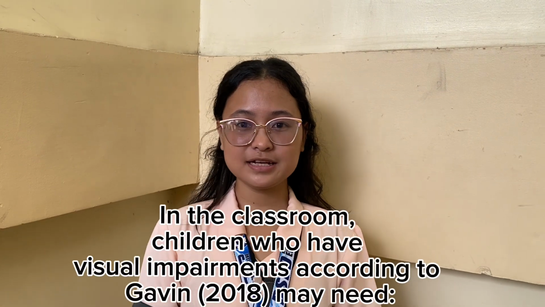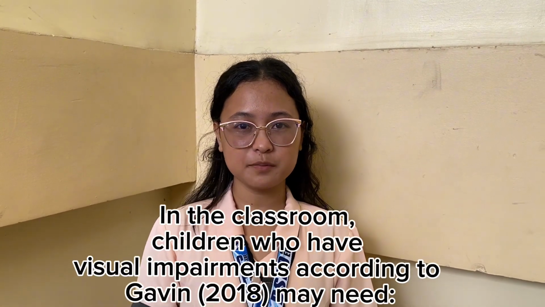So, in the classroom, children who have visual impairments, according to Gavin 2018, may need four things. First is to be seated near the board, whiteboard, or visual aid. The second is to wear eyeglasses like mine, or have magnifiers or extra lighting, and to be given large printed materials or audiobooks for reading. Third, someone's assistance in taking notes. And lastly, more time to finish tasks or comply with the assignments.